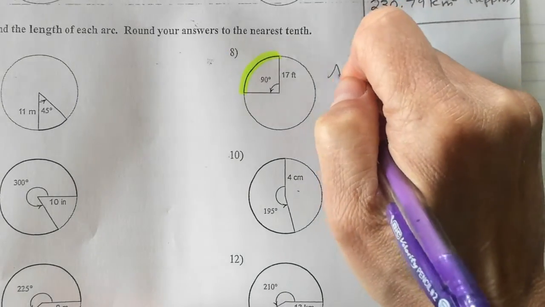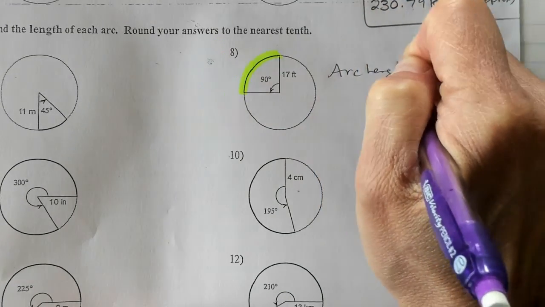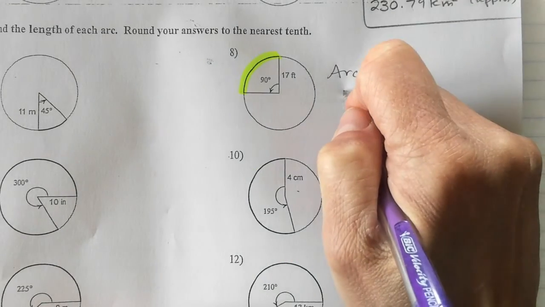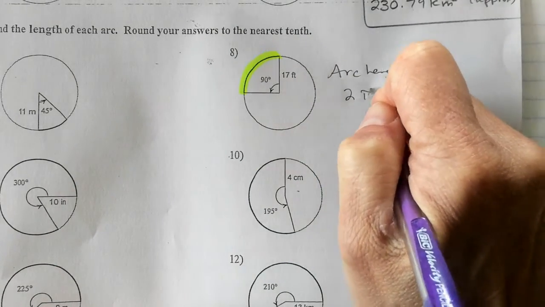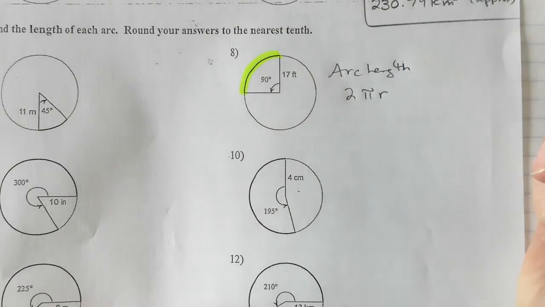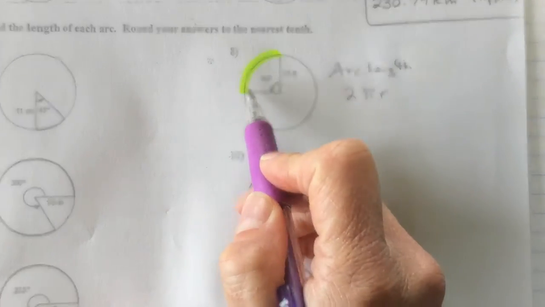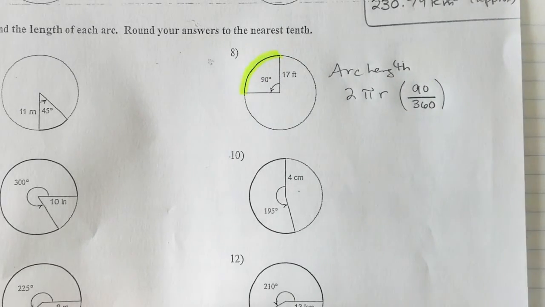So for arc length, I want you to think circumference: 2 times pi times r. But we aren't walking the whole distance of the circle, we're walking this yellow highlighted portion. So we need to address how big that portion is compared to a whole circle of 360.